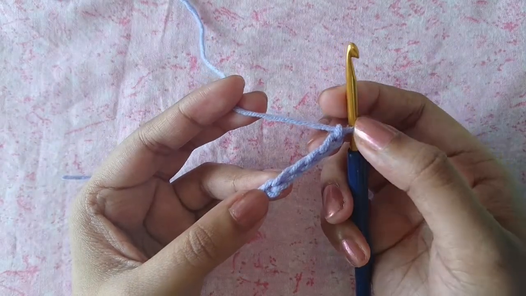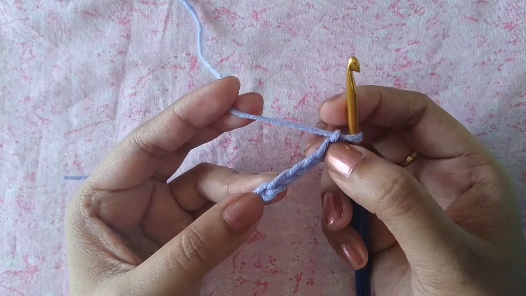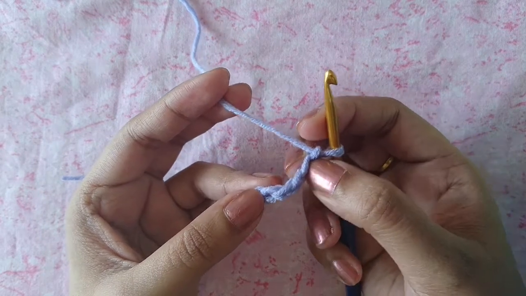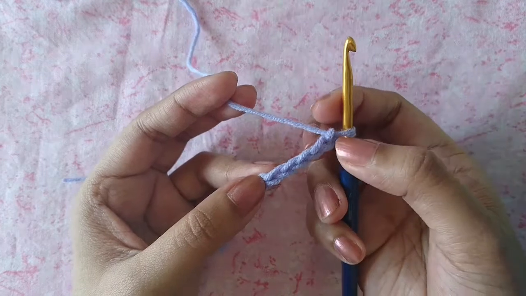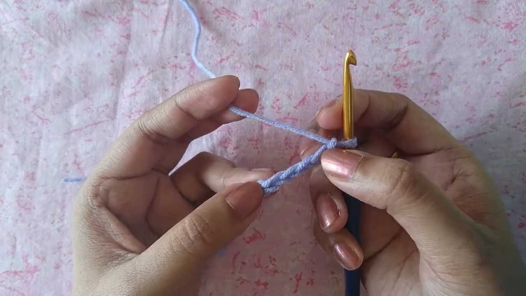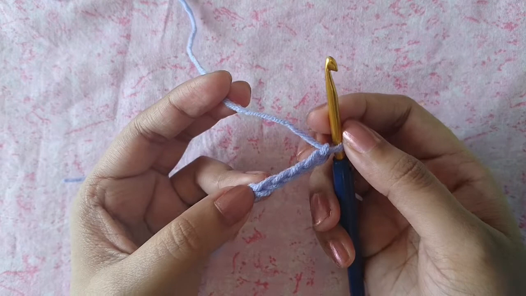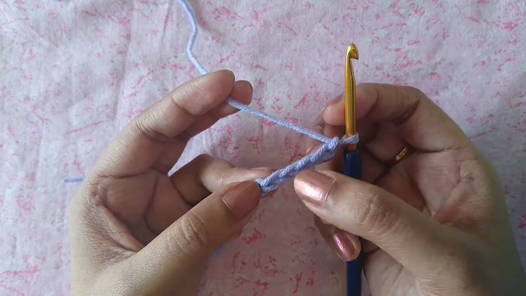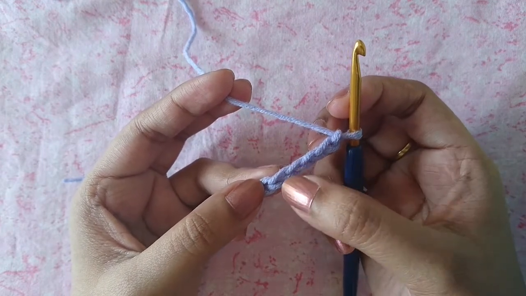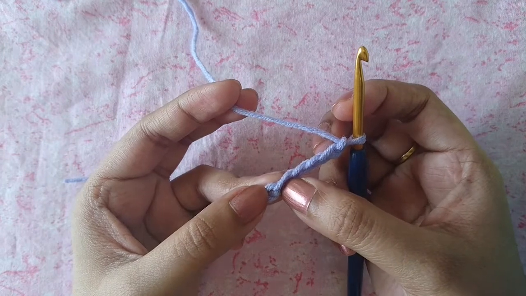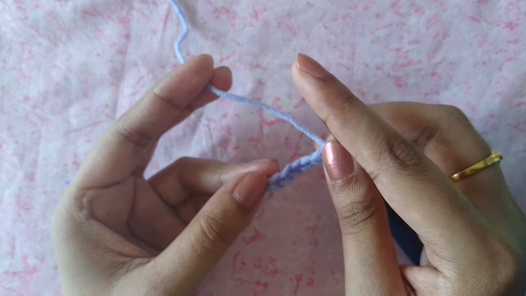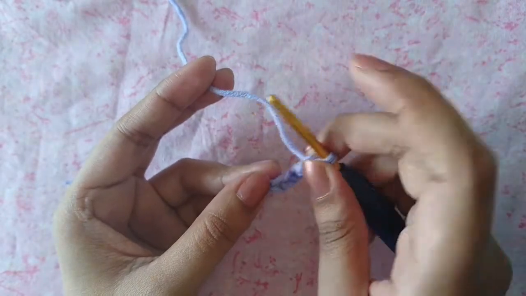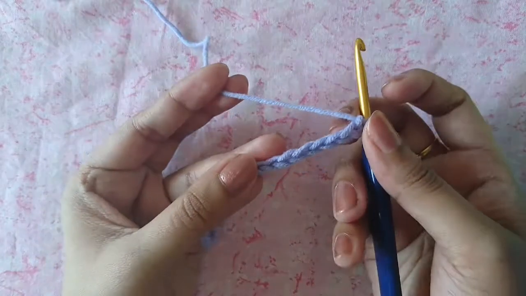So we are not going to be working all those stitches into one chain space, unlike a bobble stitch. In a bobble stitch we worked all those stitches into one chain space, right? In a cluster stitch we are going to be working into adjacent or consecutive chain spaces. So that's the difference. We are working incomplete stitches into adjacent chain spaces, and that is basically your cluster stitch.